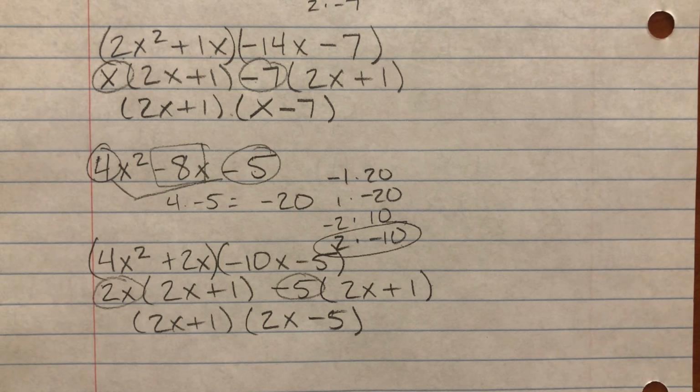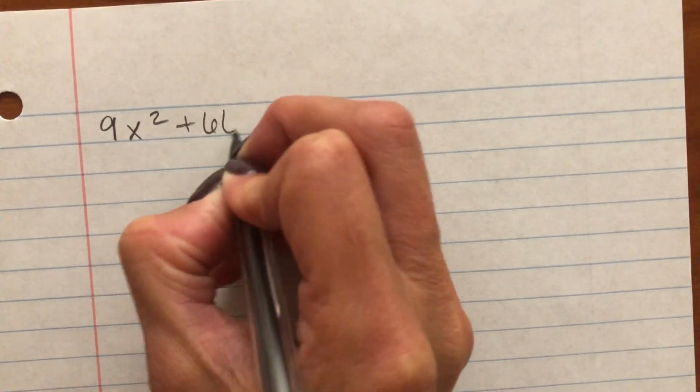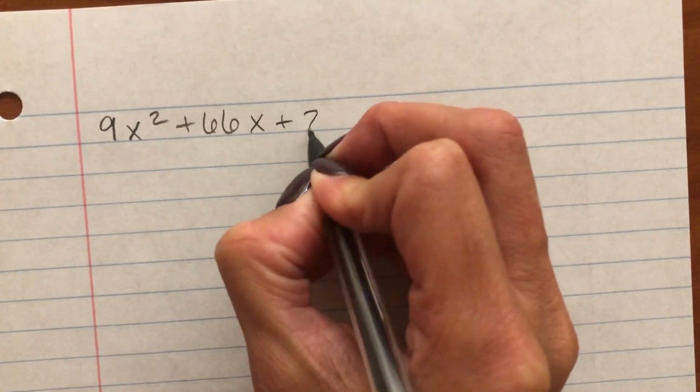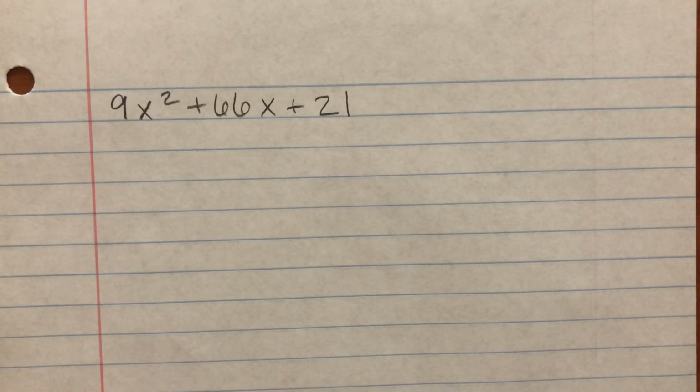All right, I want to do just one more because I want to show you one that has a GCF. All of these did not have a GCF, so let's look at one with a GCF. All right, so the GCF in this problem is 3.